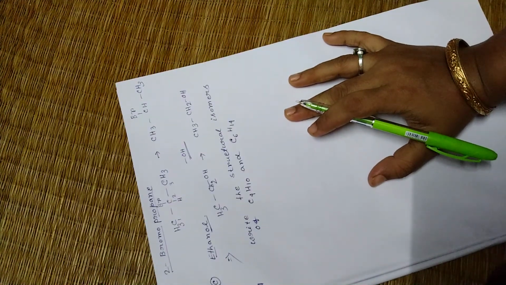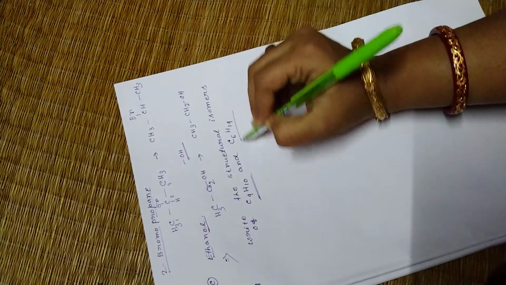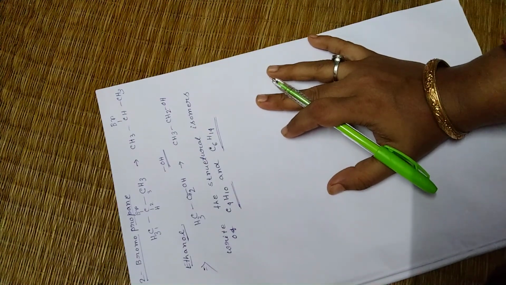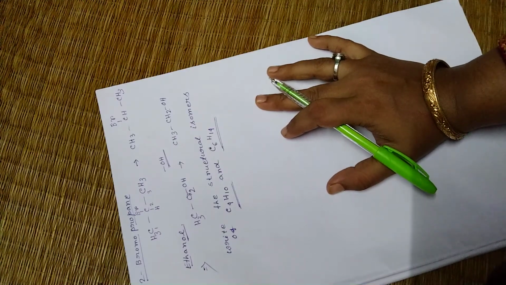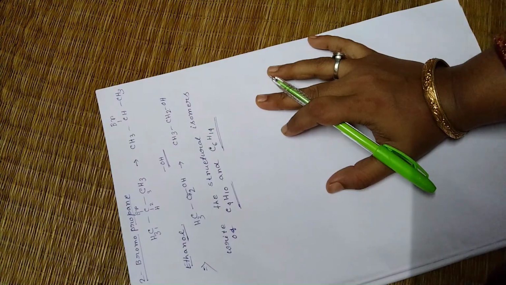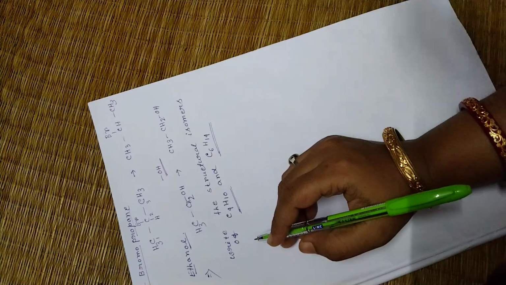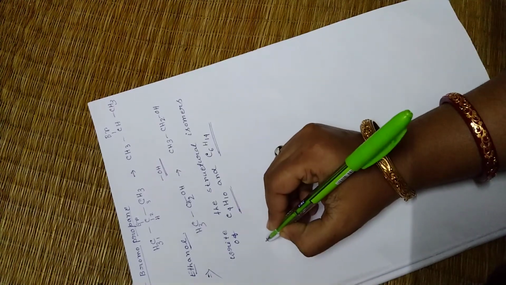Next, a different type of question, the last type: write the structural isomers of C4H10 and C6H14. First I will try to understand which type of hydrocarbon this C4H10 is, meaning with which general formula it is similar.